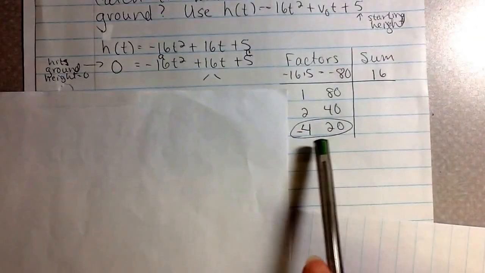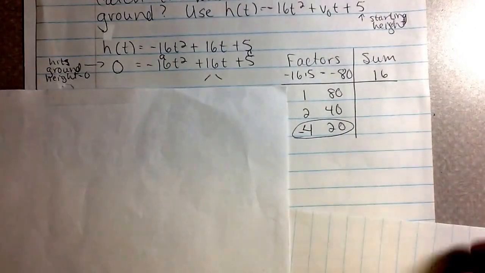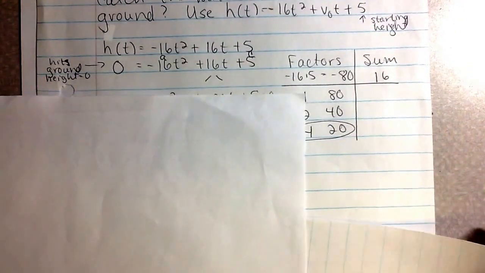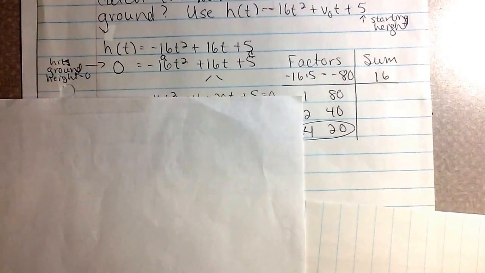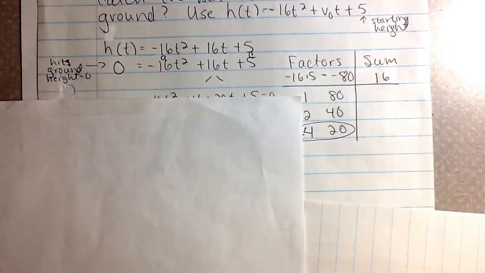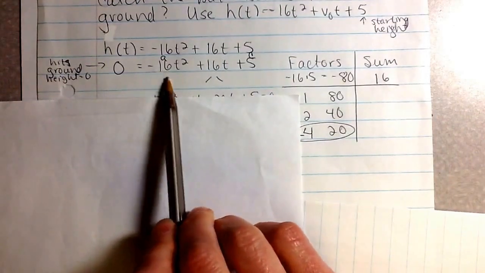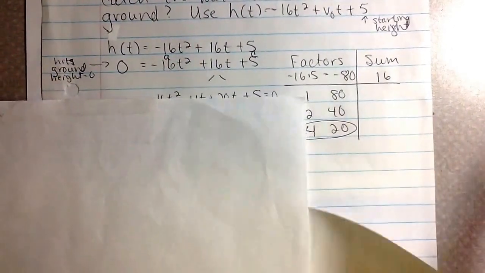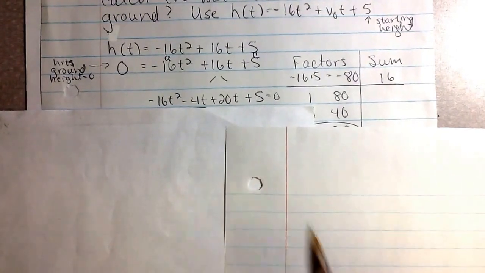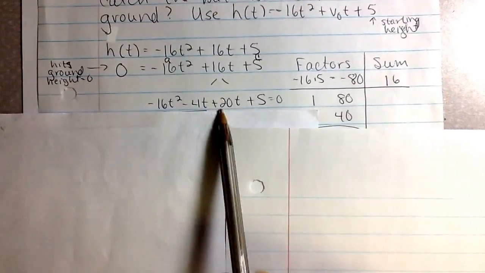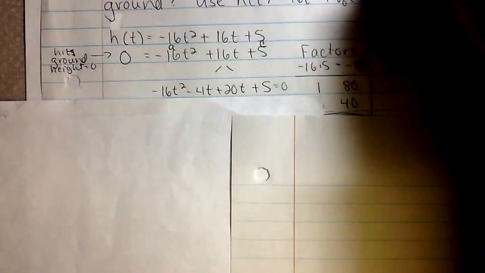Now let me show you what some people were doing. They said, okay, I know it's minus 4 and plus 20, so I'm just going to say it is x minus 4, x plus 20. If you do that, when you FOIL it out, you're not going to get that negative 16t squared. So when this is not a coefficient of 1, you have to rewrite the middle term. So we're rewriting 16t using the minus 4t plus 20t.